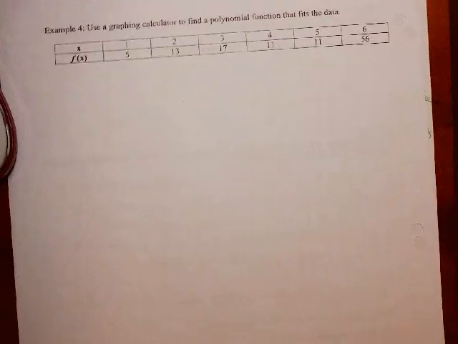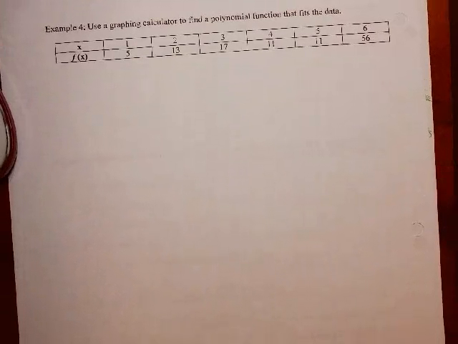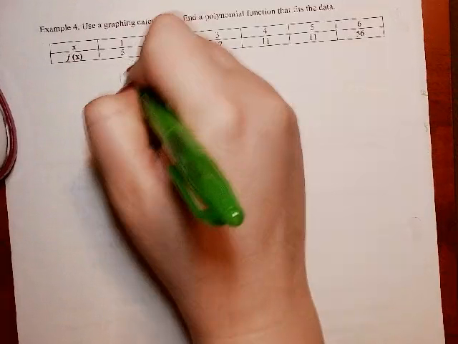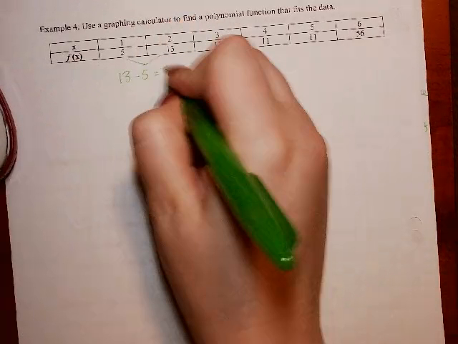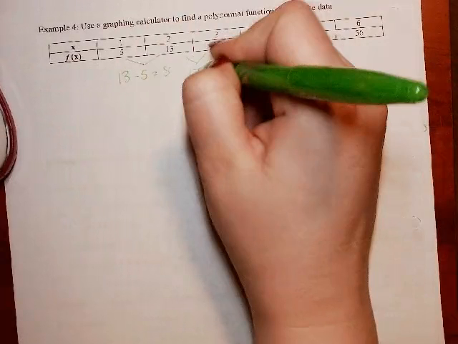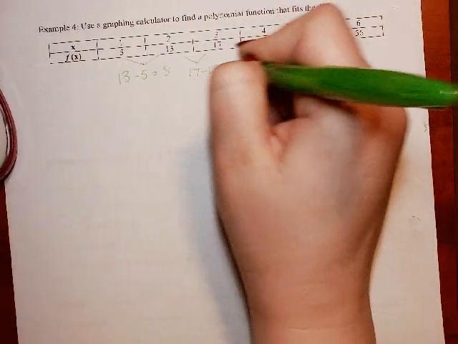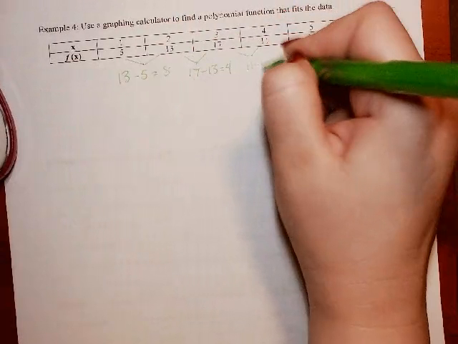And the reason that we know it is cubic, let's do our finite differences. So 13 minus 5 is 8. 17 minus 13 is 4. 11 minus 17 is negative 6. 11 minus 11 is 0.